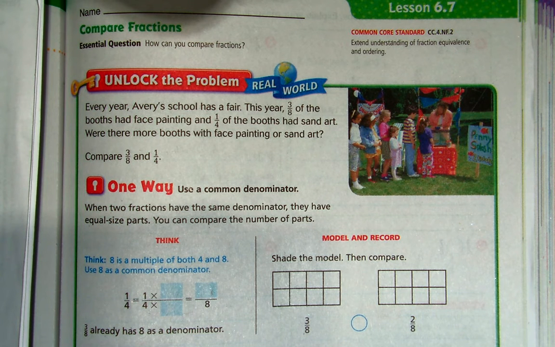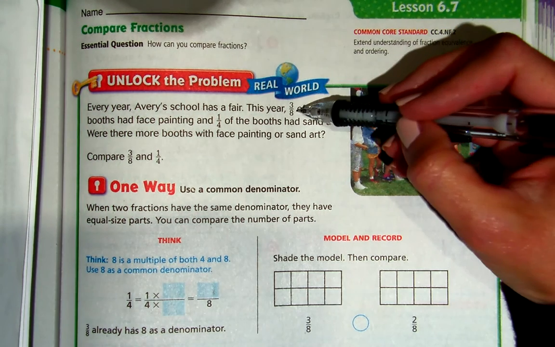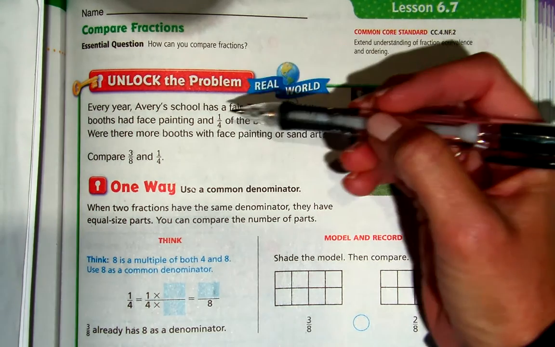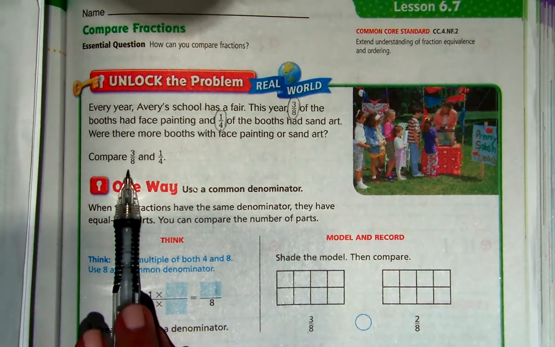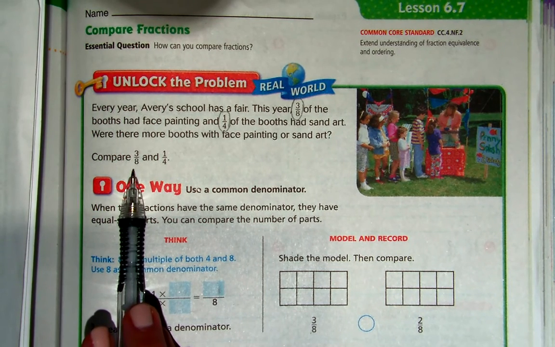Our Unlock the Problem says, every year Avery School has a fair. This year, 3/8 of the booths had face painting and 1/4 of the booths had sand art. Were there more booths with face painting or sand art? So we have two fractions that we have to compare, and they are 3/8 and 1/4.